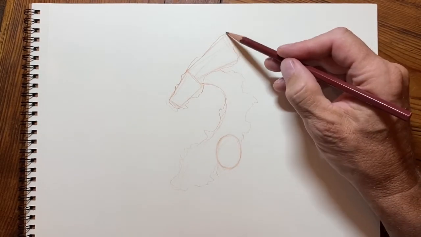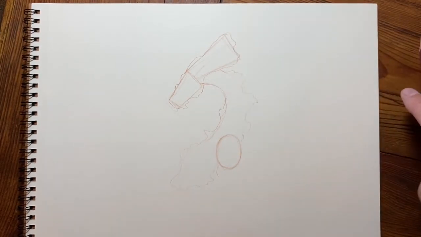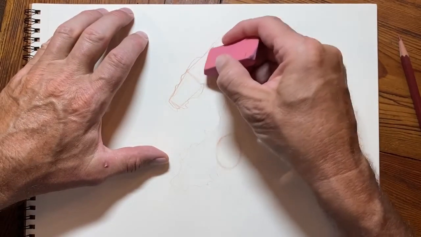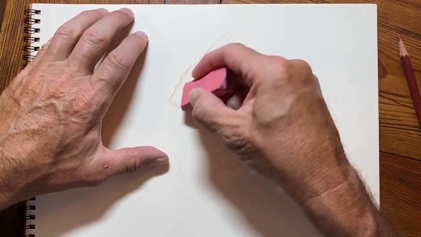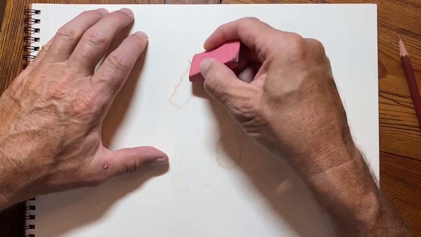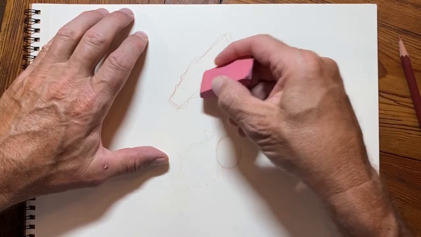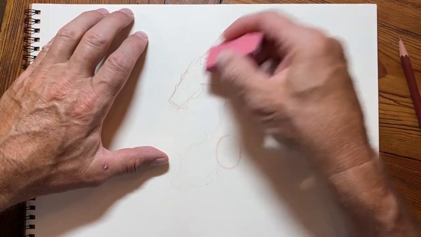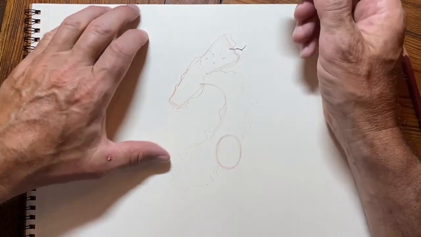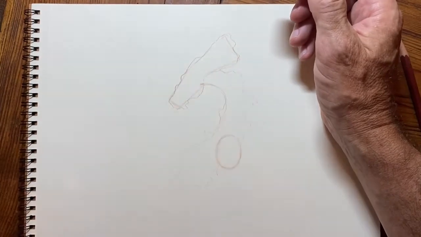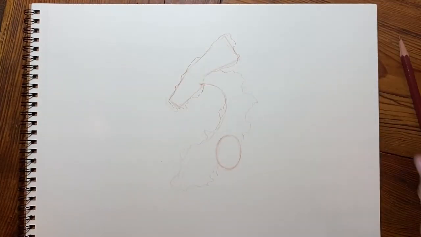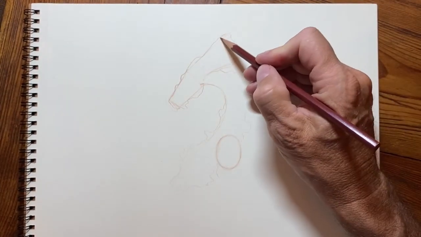So now, as you can see, if we were to erase that area in there where we had the geometric shapes, we'll just try to lighten this a little bit so that you're more aware of the organic area. Normally I don't erase, but I just want to make it clear so that now you can see the contours a little bit.